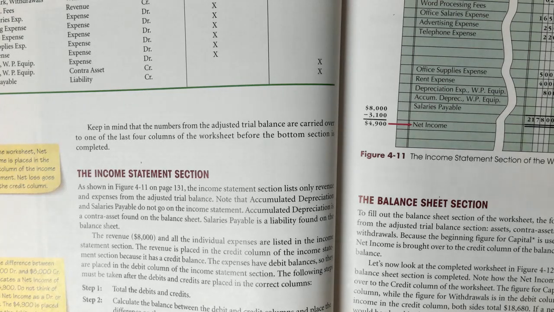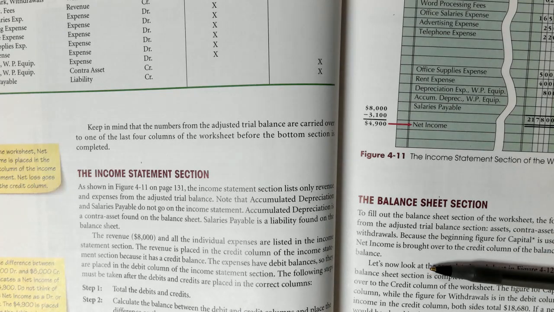So expenses and revenue is what goes on there. Just a note about a couple different accounts we've been talking about this chapter. Accumulated depreciation does not go on the income statement. Accumulated depreciation is a contra asset, the opposite of an asset, and it will be found on the balance sheet with the other assets.